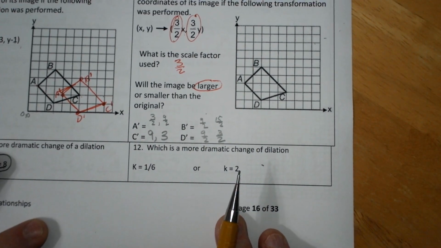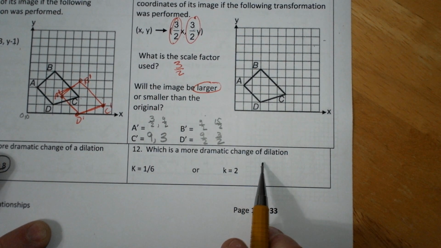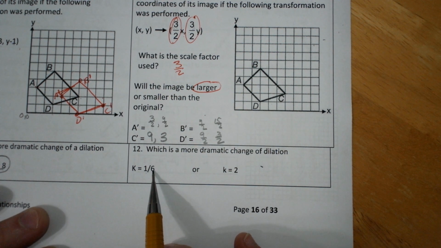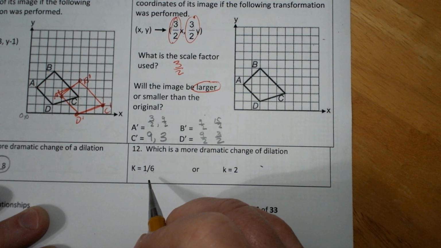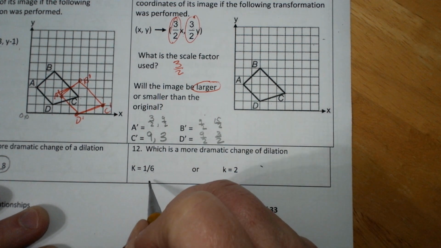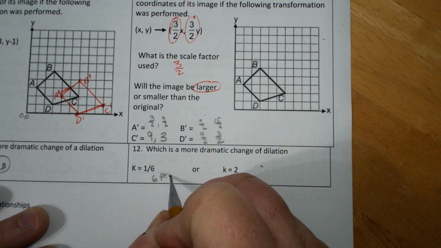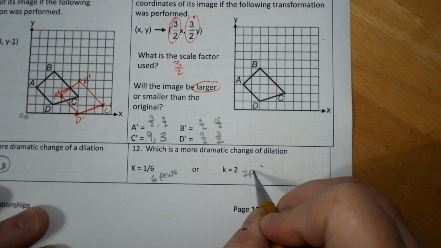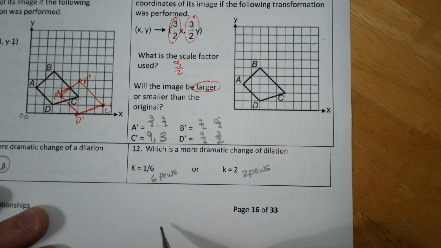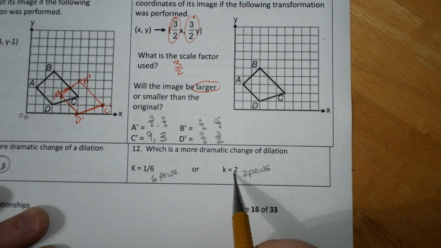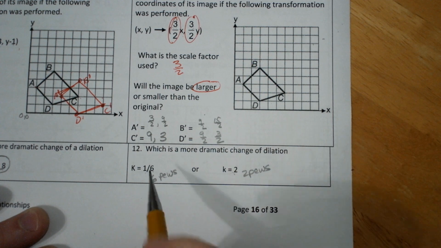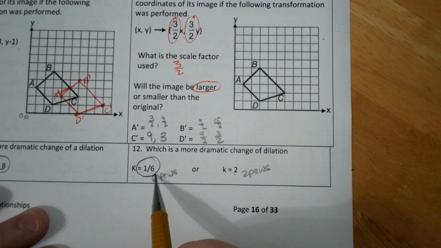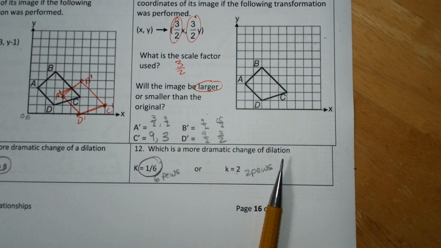Okay, here we go. Which is the more dramatic change of dilation? 1/6 gets 6 little pews. I didn't count them, but if there were 6, so that's 6 pews. This is 2 pews. Just because he's enlarging doesn't mean it's dramatic. We got him like, wee, and I shrunk him quite a bit. So he is the more dramatic. So it is the number of pews. That's the only way I can think to explain it when you're asked which one's more dramatic.